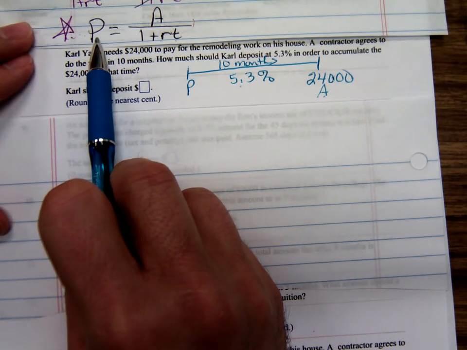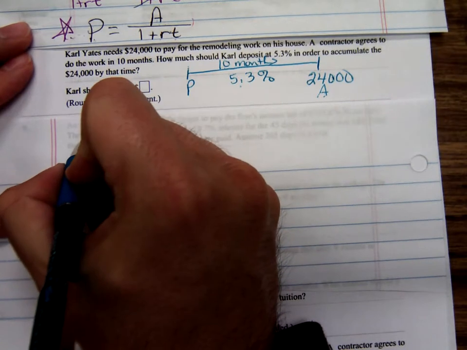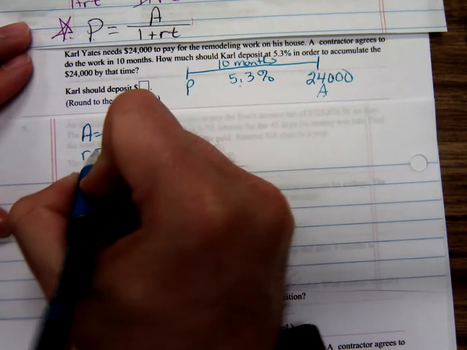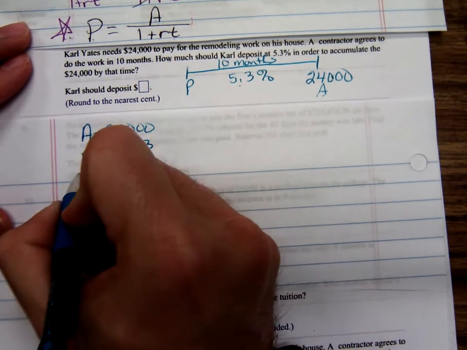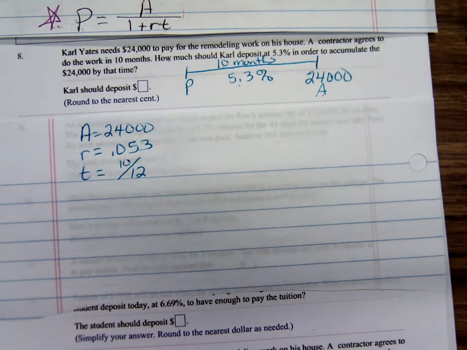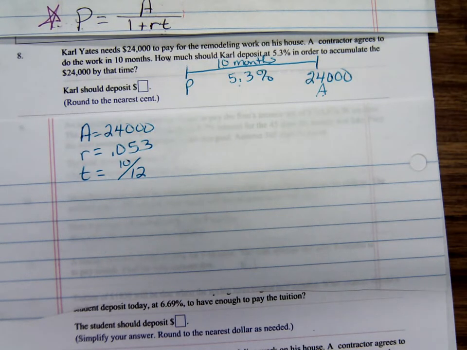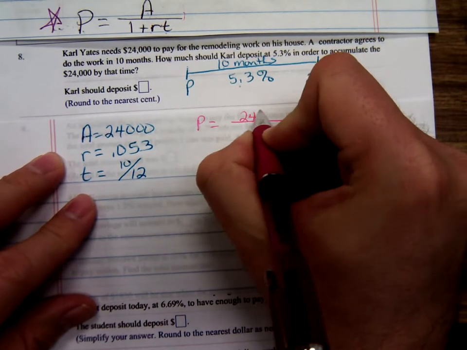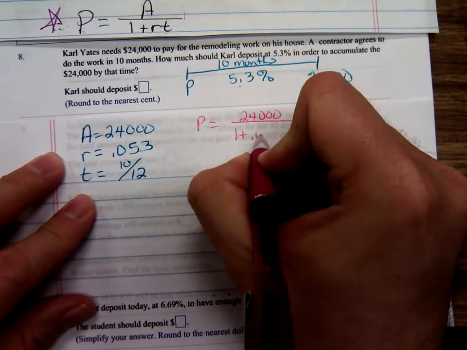So A is 24,000. The stated rate, 0.053. T is 10 months, but we write it as 10 over 12. If you write just 10, it's going to be 10 years. So that house remodeling isn't anything really crucial, is it? Now, plugging in, P equals A over 1 plus R times T.